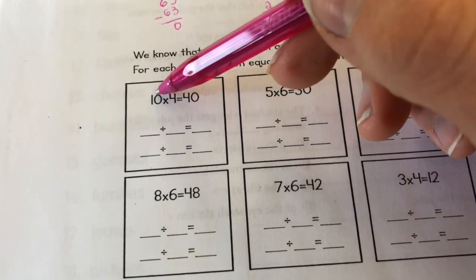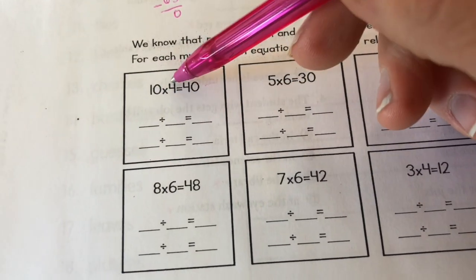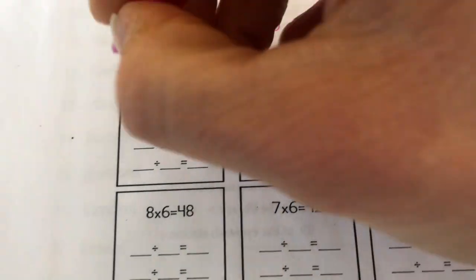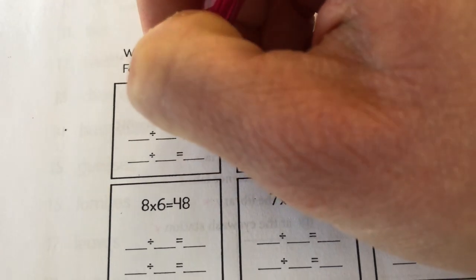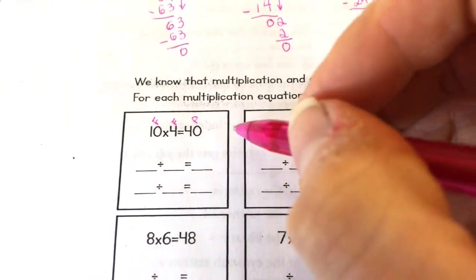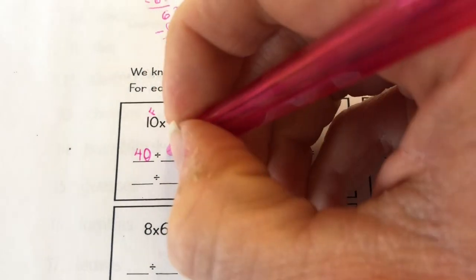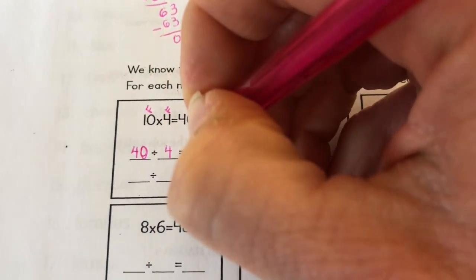Now, remember from earlier in the year, factor, product. Factor, product. And that's how it is with multiplication. Now, for division, you start with the biggest number, the product. Okay, 40 divided by 4 is 10.